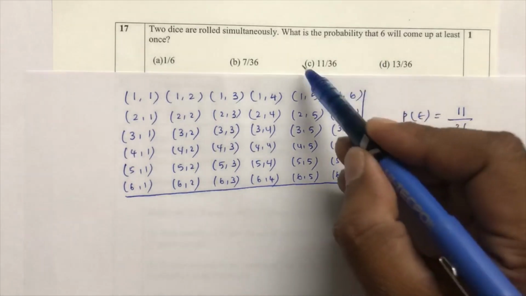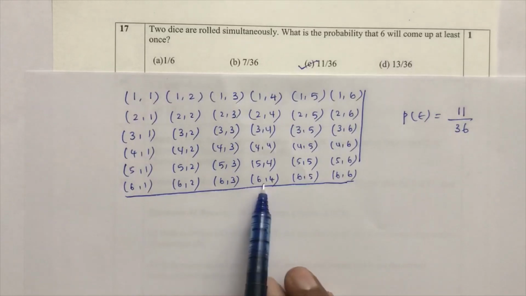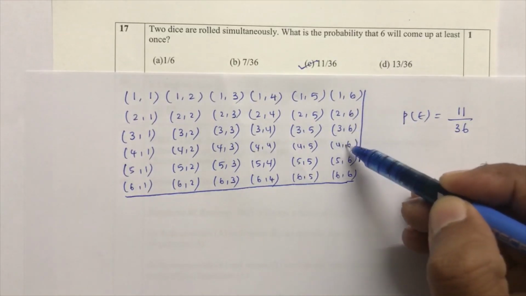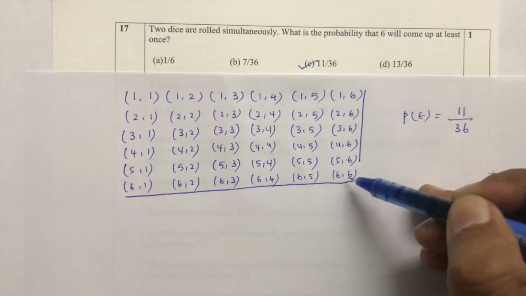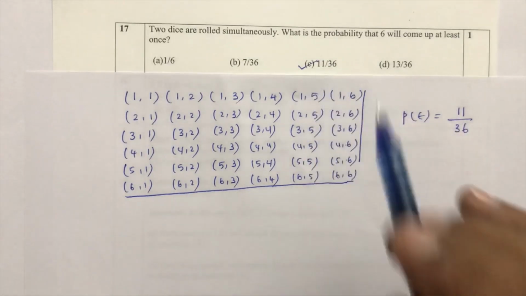So the correct option here is C. See, 6 will come upon 1, 2, 3, 4, 5, 6. 6 times you are getting 6. And here also 1, 2, 3, 4, 5. This again you should not count because already we counted. So 11 by 36. Correct option is C.